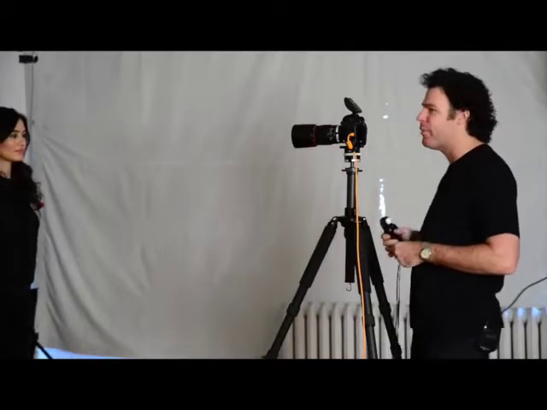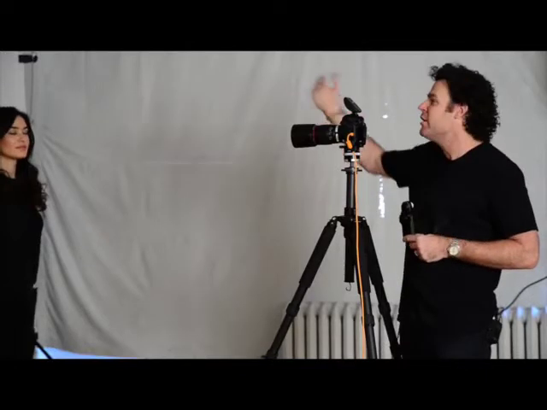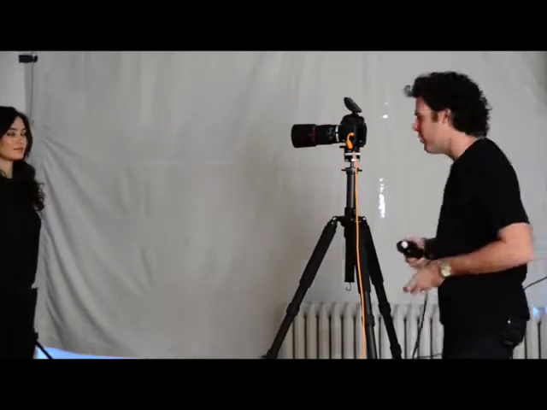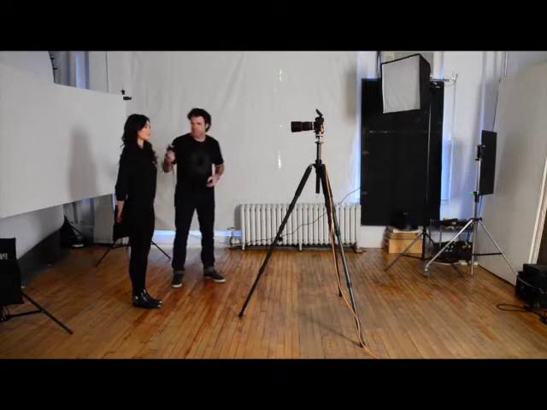So we're just going to show you, by varying the distance of the light from the subject, how the inverse square law changes the color of the background. So let's just do a meter reading on her here, and let's check this out.